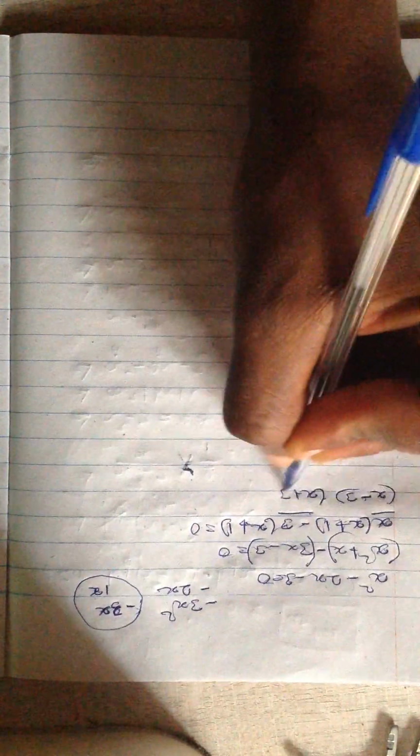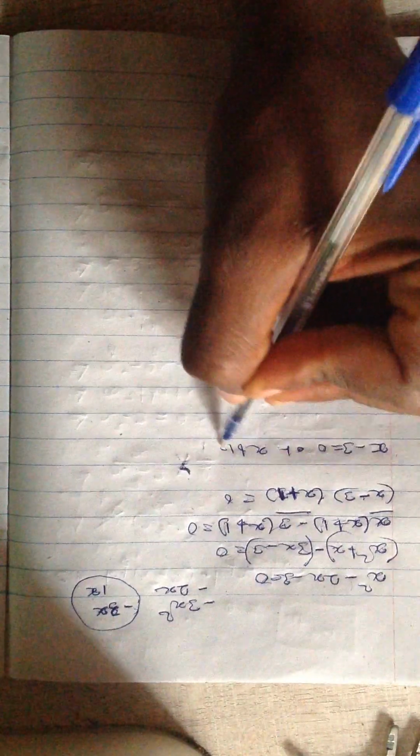So you get this one and this. Then you just choose one here. So it will be x minus 3 in brackets, and x plus 1. You close, equals 0. So meaning x minus 3 equals 0, or x plus 1 equals 0.